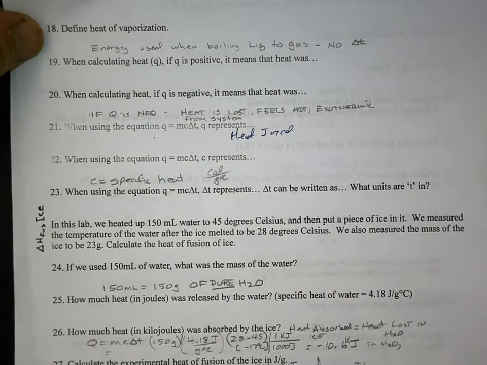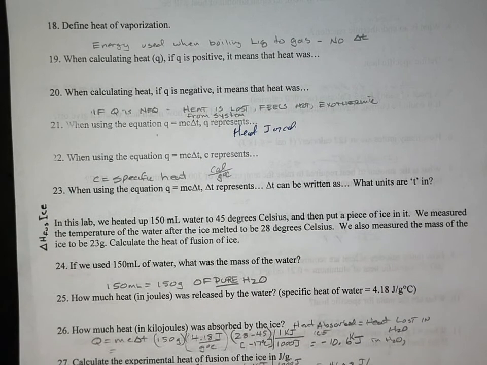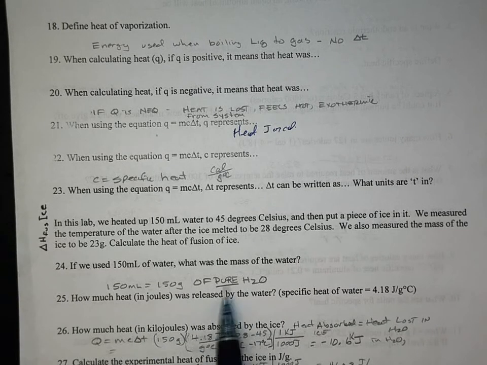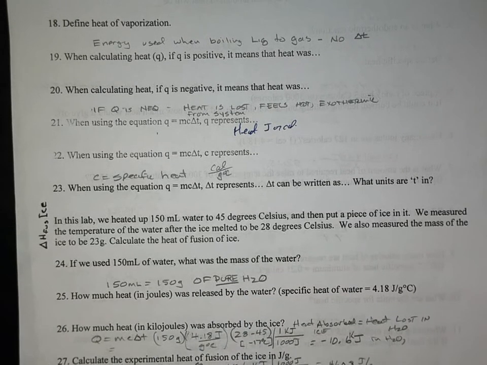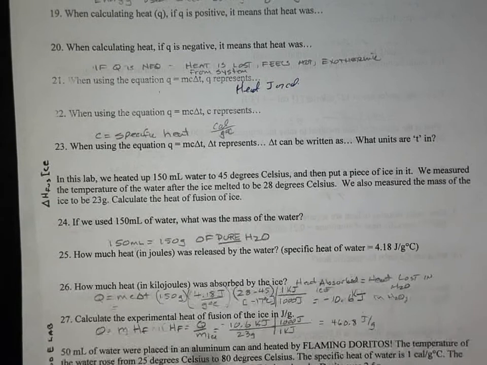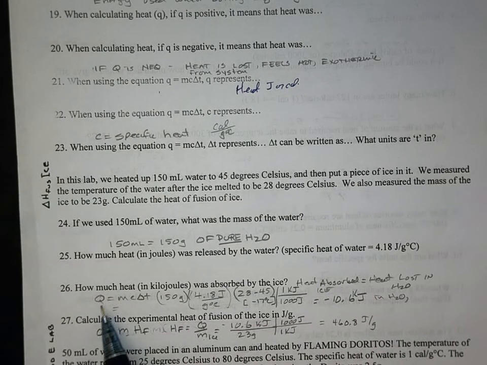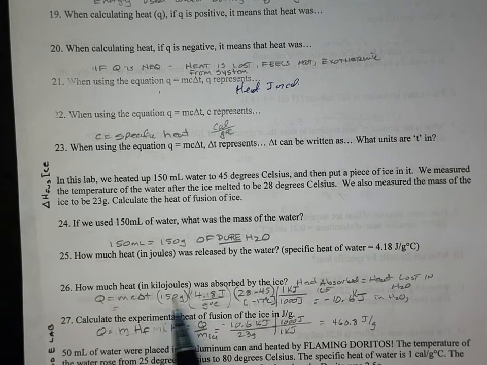Working out this problem, it turns out, number 24, that 150 milliliters would be 150 grams if it was pure water. So that was working with that. Number 26, it's asking you to calculate Q, which is MC delta T. So you get 150 grams of water. There's the specific heat for water. Here was the change in temperature from the problem, 28 minus 45. So we get a negative number, and that's okay.